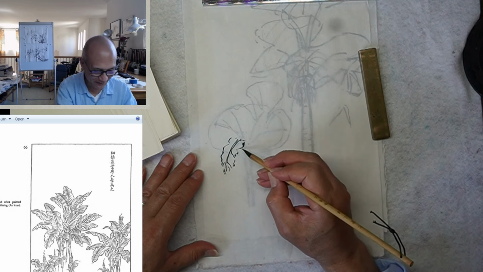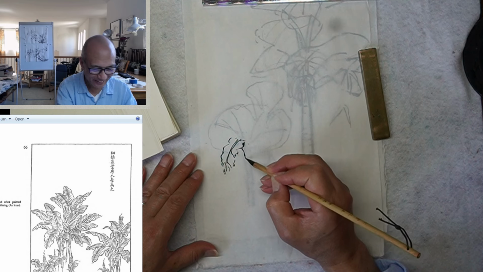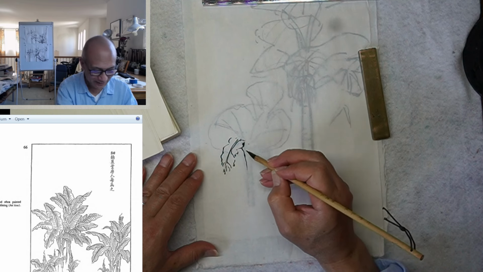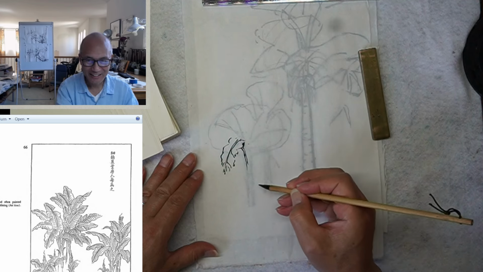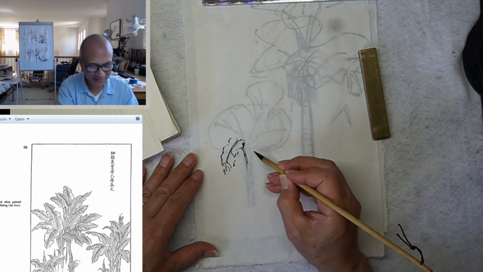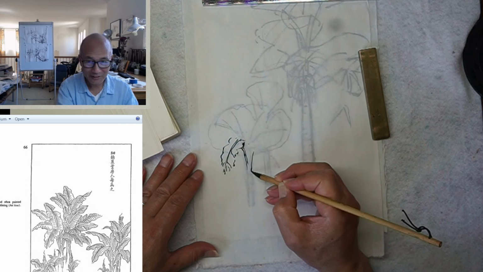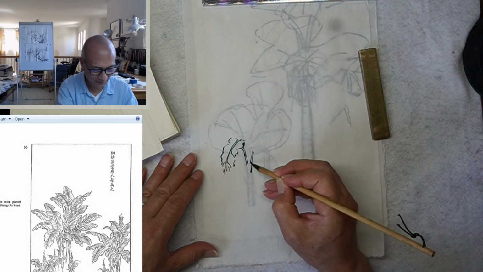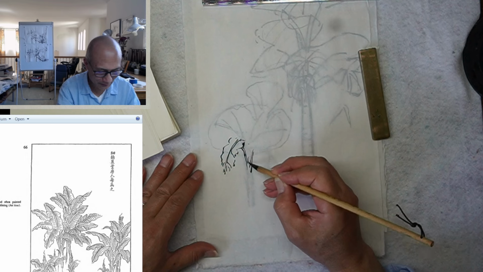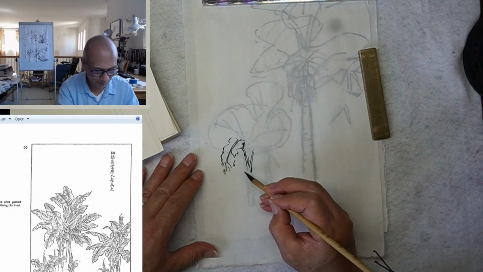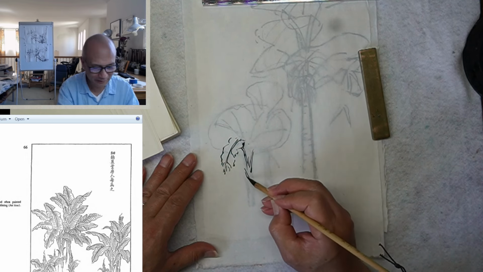Adding the details. So yeah, people tend to do the details first. They think it's the most difficult part, but actually not. Yeah. So let me just concentrate on the stem, the longer lines first.